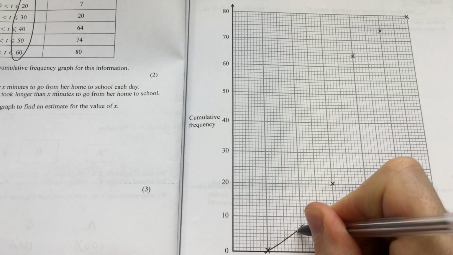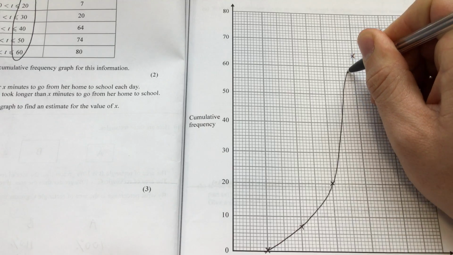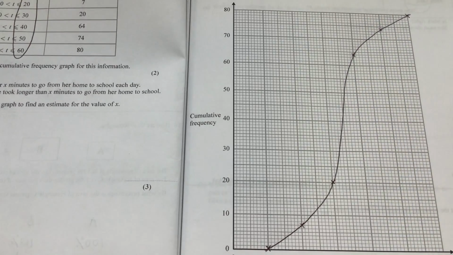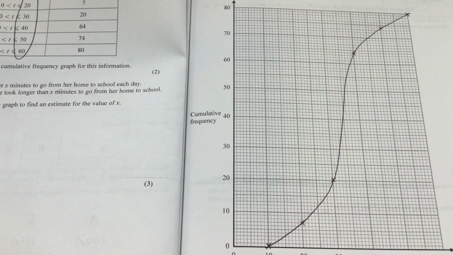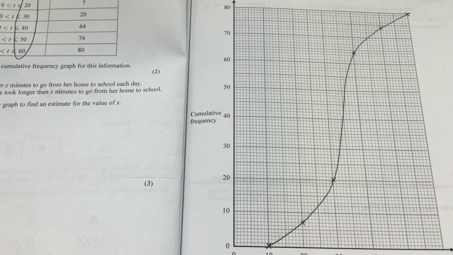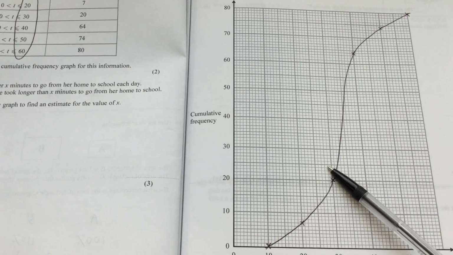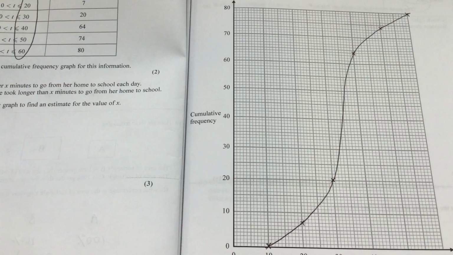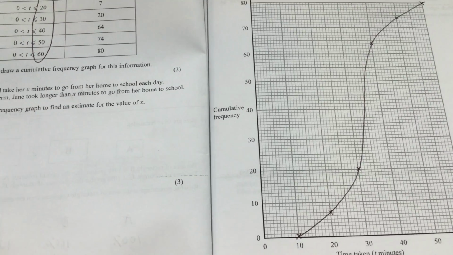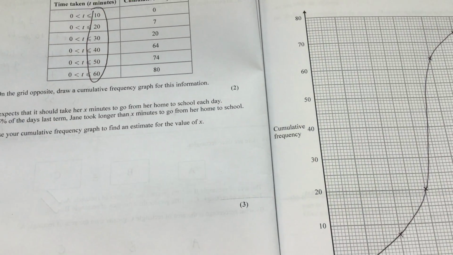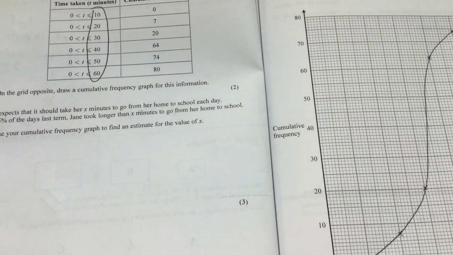So I'm going to go for a curve. Really proud of myself there. Look how beautiful that looks. You probably use a pencil, but there we go. And using a pencil would mean if your curve is rubbish, then you can rub it out and give it another go. But like I said, straight line segments are fine. Okay, but look how proud I am for that. Look at that. So, that's the graph done. I've got 2 marks there for definite.